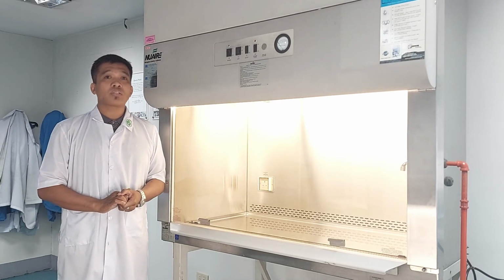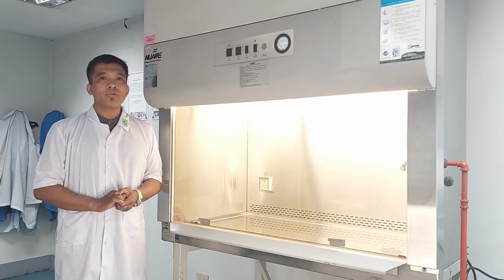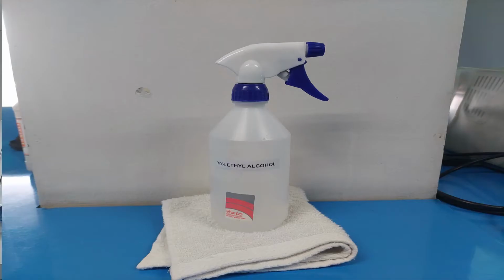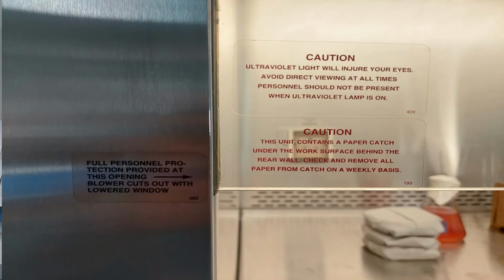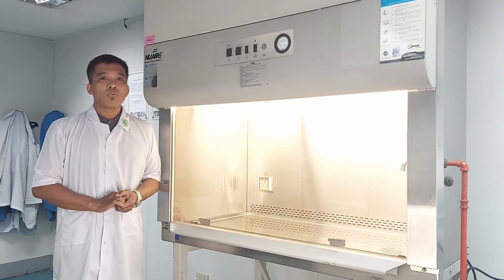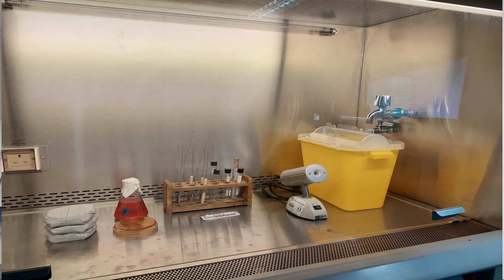Observe surface decontamination. Decontaminate the work zone with cleaning agents before and after use. Observe correct sash opening height. Always set the sash to the work height when working in the cabinet. Observe proper aseptic technique. Work from clean to dirty. Segregate contaminated from sterile materials.